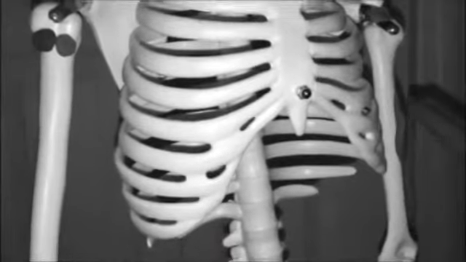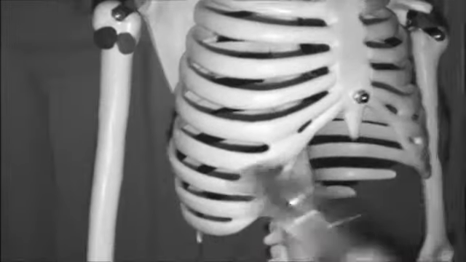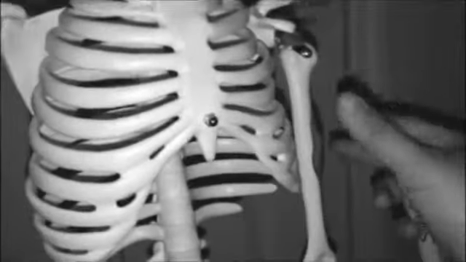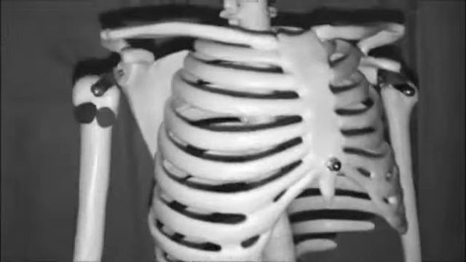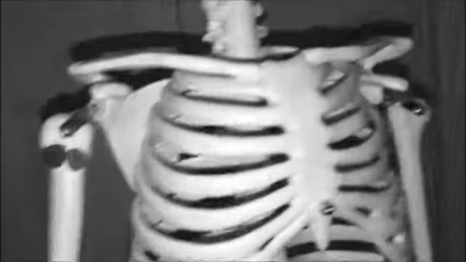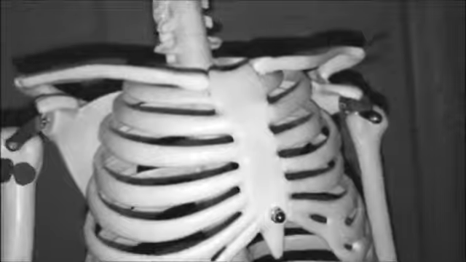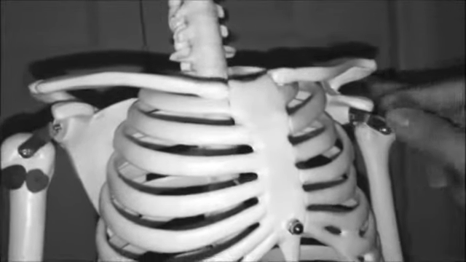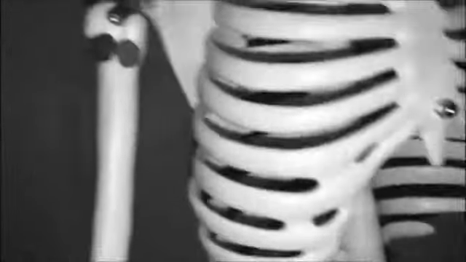Okay, so here in red we have the humerus bone. In green we have the head of the humerus in this area. Right here, in blue the greater tubercle, and in red we have the lesser tubercle.